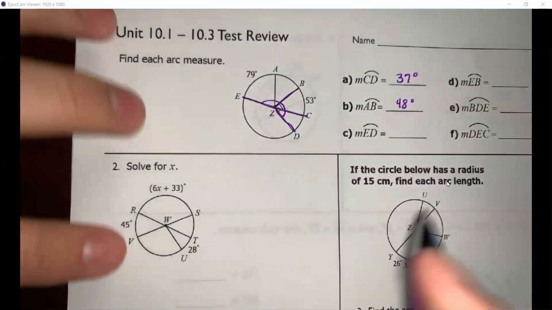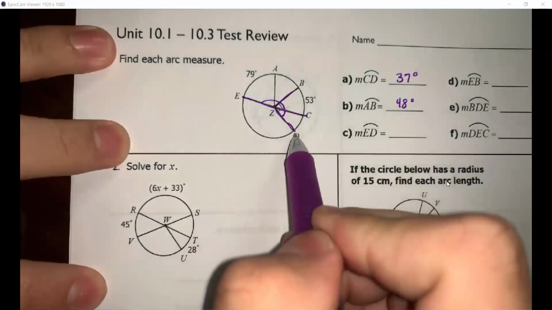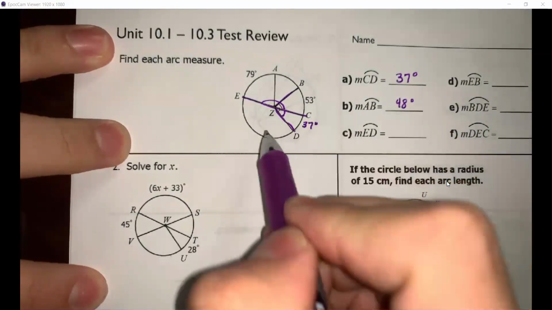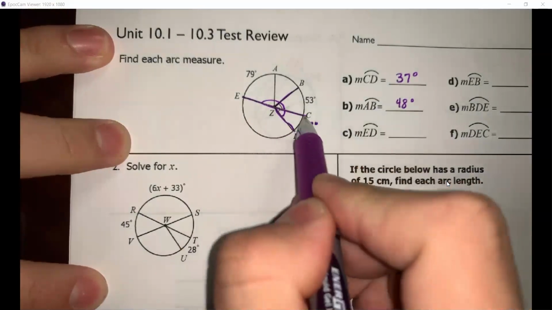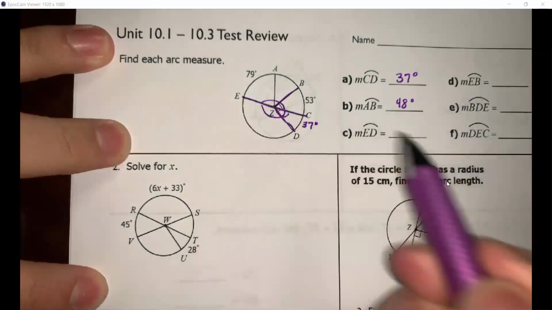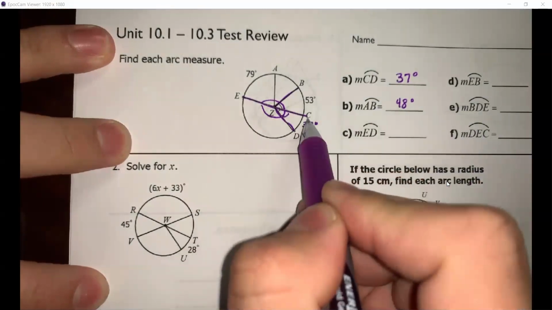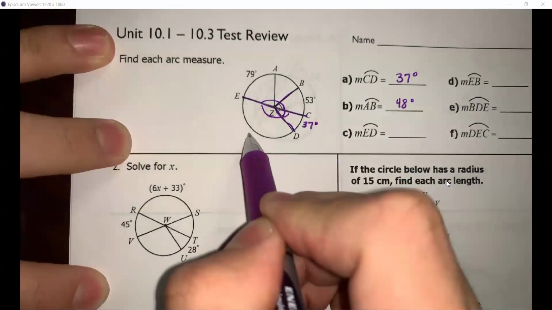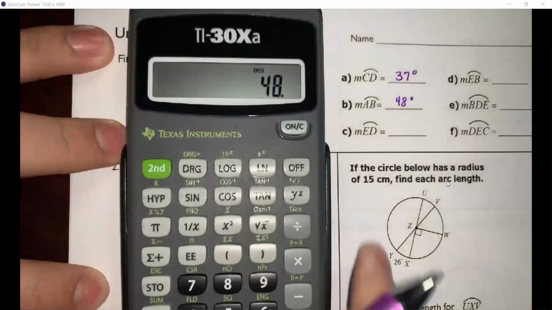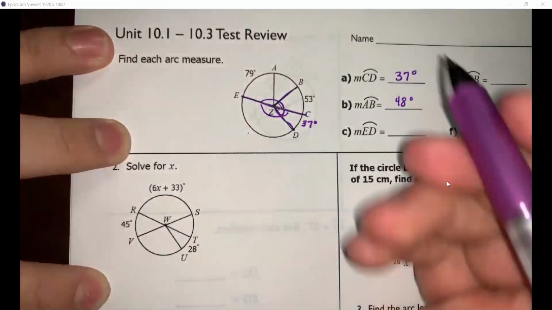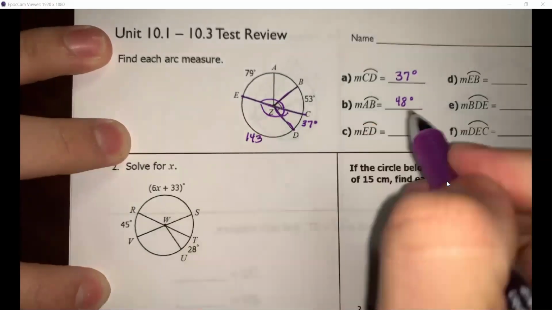All right. So now if I want to know the measure of ED, again, I'm going to use the same property. So I already established that this one was 37 degrees. I'm going to use the same property about the straight line being 180, except on this side now. So if I know that this entire arc over here is 180, minus the 37 gives me this piece right there. So I'll do 180 minus 37, and that gives me 143 degrees.